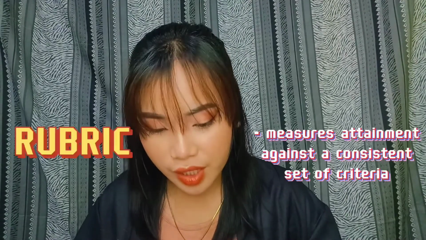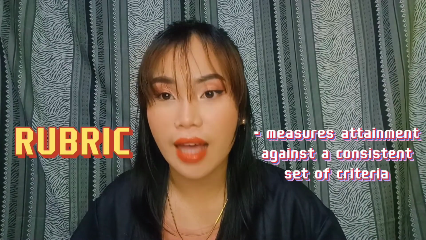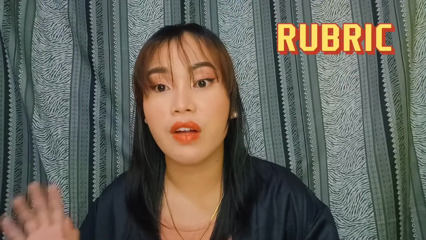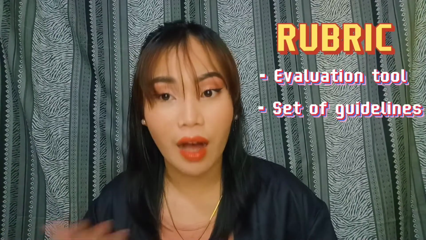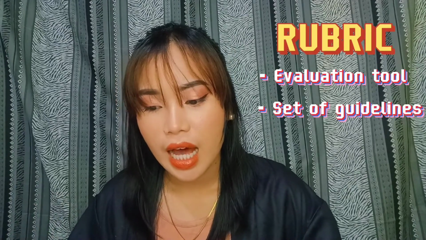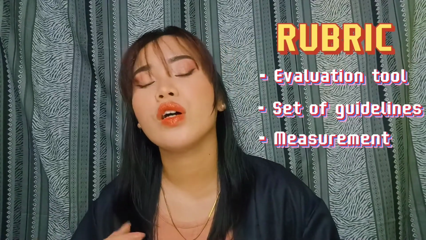So another definition is it measures the attainment against a consistent set of criteria. So rubric as an evaluation tool, rubric as a set of guidelines, and rubric as a measurement, a tool used for measuring the attainment of a specific person or a student. As in our case, it is used to measure the attainment of a student against a consistent set of criteria.